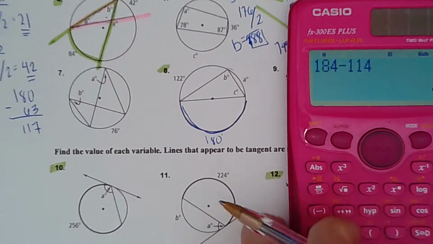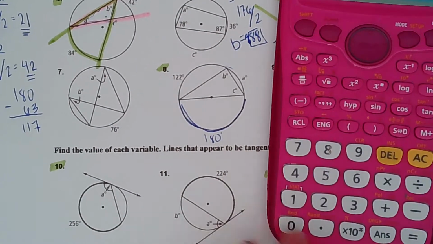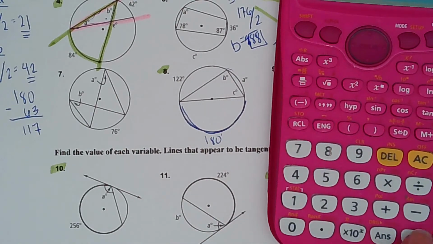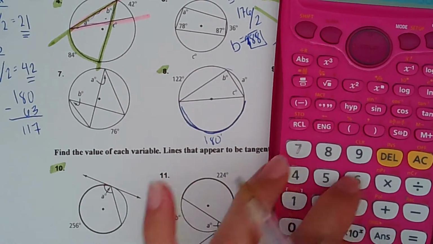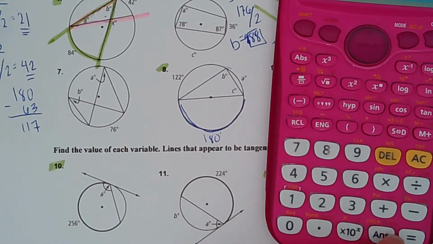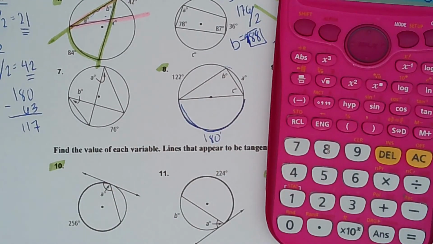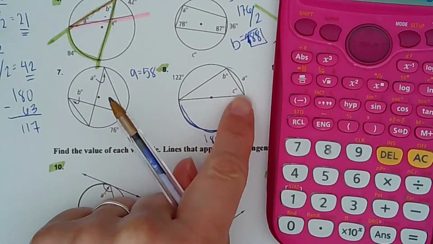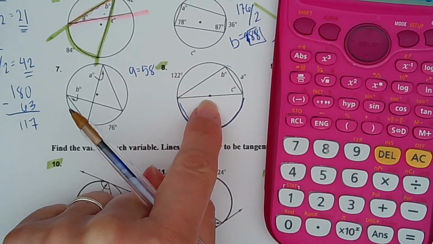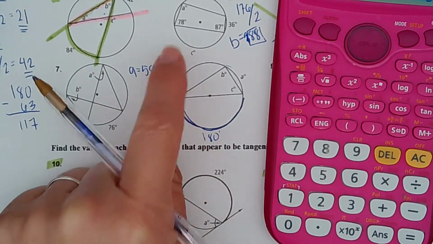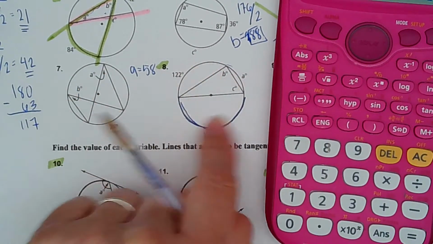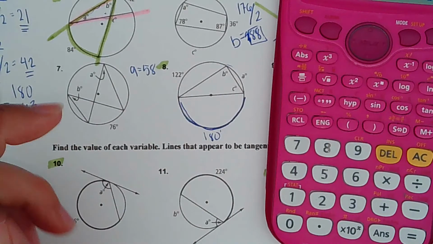So let's do 122 plus 180, enter, and we'll do 360 minus that answer, and we'll get 58. So we know that angle A equals 58. Again, since this cuts through the center of the circle, I knew this is 180. I added it to 122, and I subtracted those two numbers from 360 to get A.